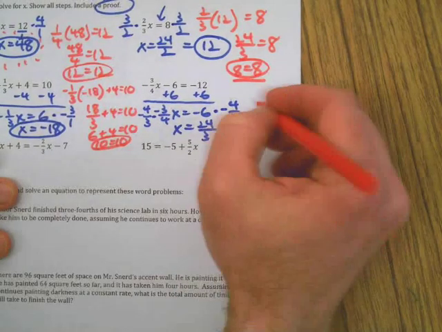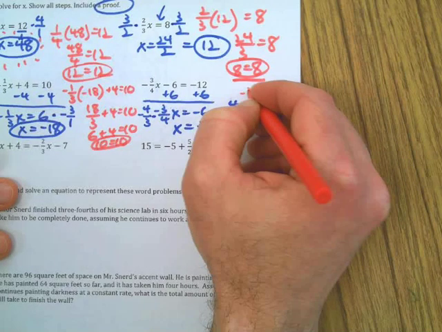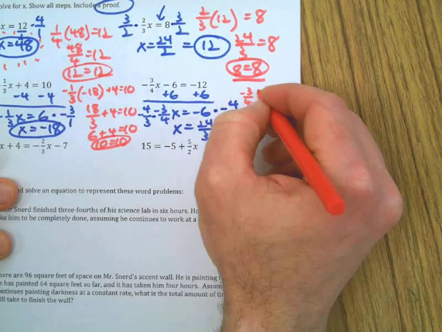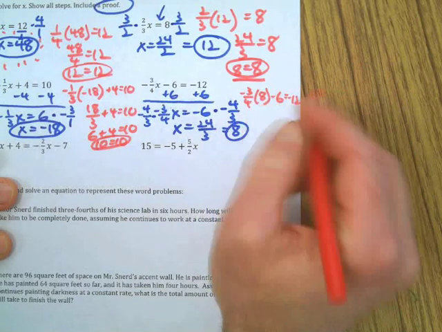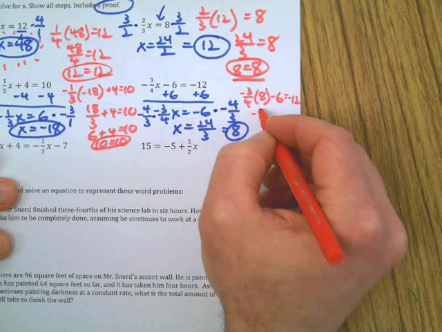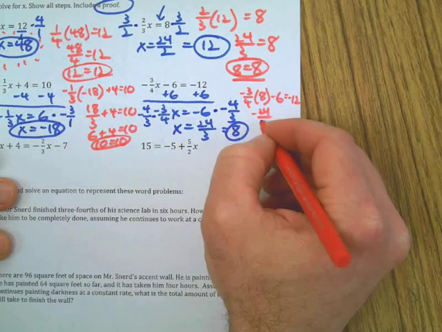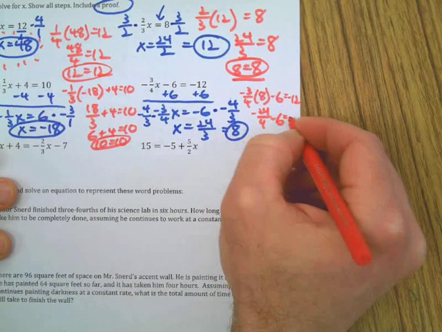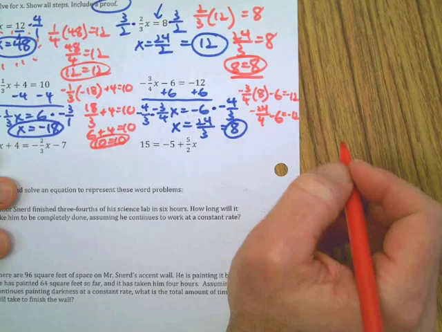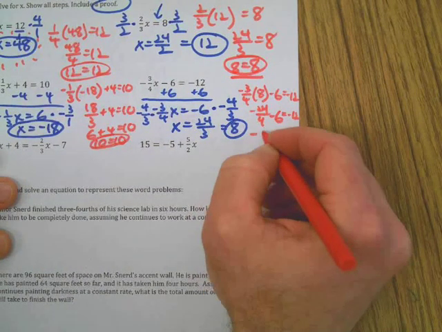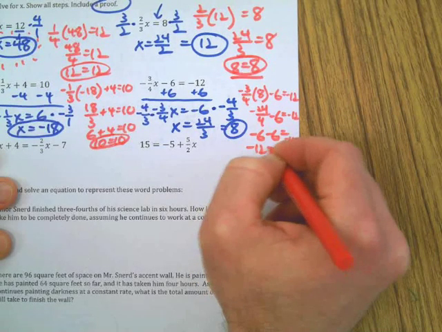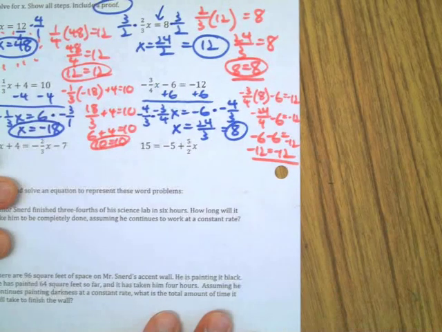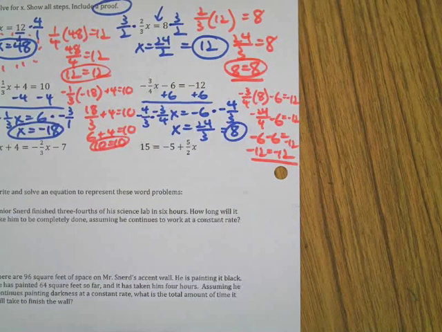Hardest part about doing a proof is finding room on this paper. I'm going to squeeze it in right over here. 3/4 of 8 minus 6 equals negative 12. That means negative 24 over 4 minus 6 equals negative 12. I'm sorry, that's so hard to read. But there it is. Okay, it's easy enough to read that that is correct.